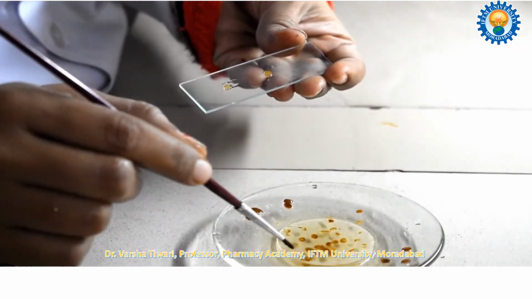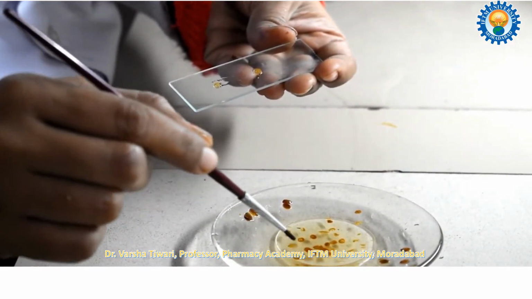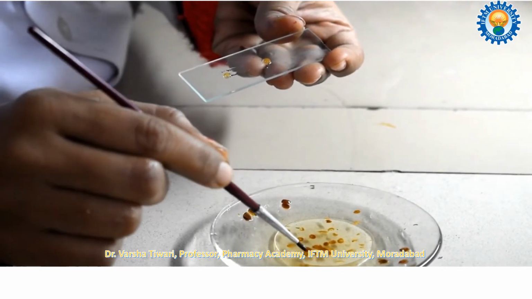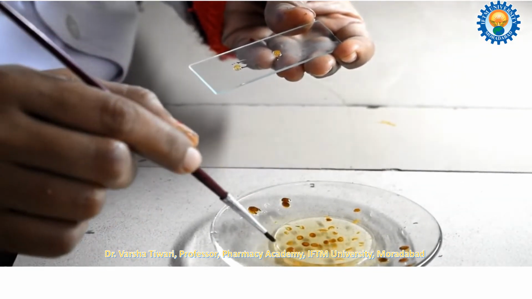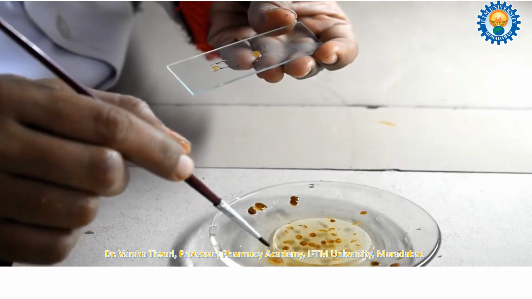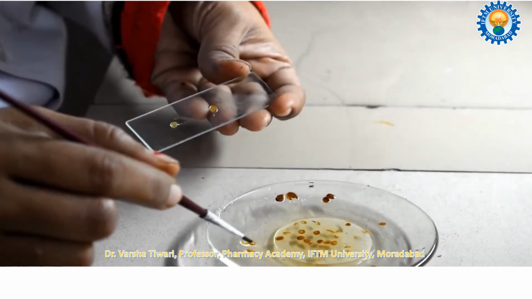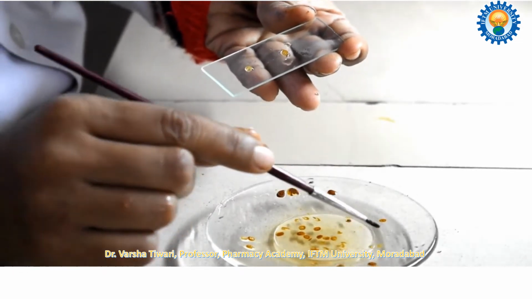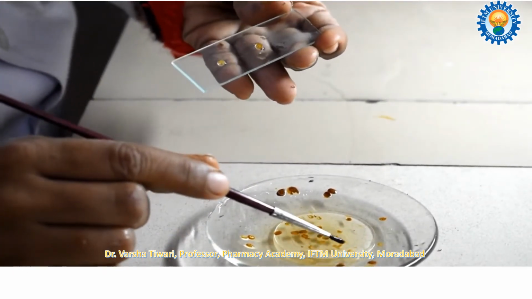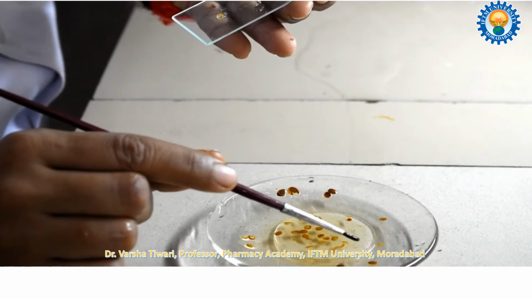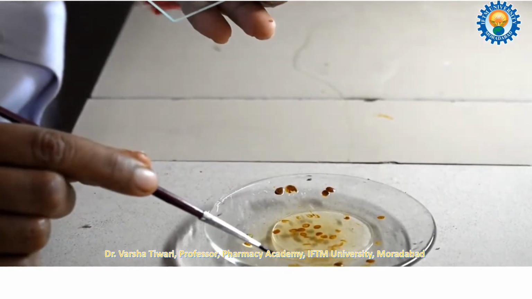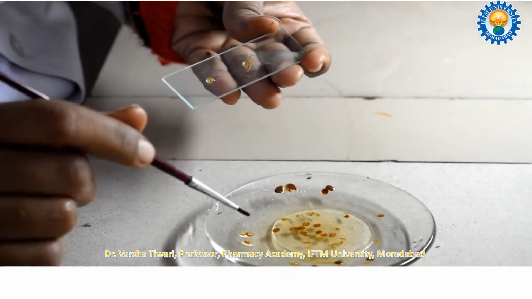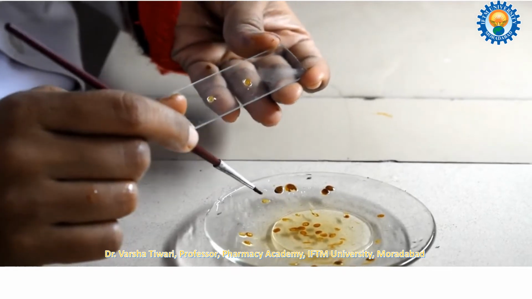The sections should be full sections, not pieces like this. These are thin sections, but you are not going to select them because we will not observe the whole structure. We will select the complete section like this.